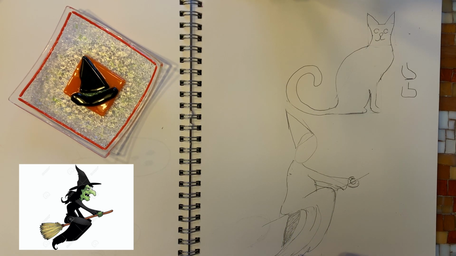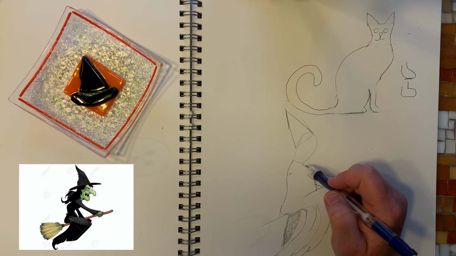All right, she also has these pointy little shoes, and I'm just going to put it out like that. Basically, your hand is the size of your foot. So we're just going to go with that general rule right there on how big. Okay, I've got my witch.